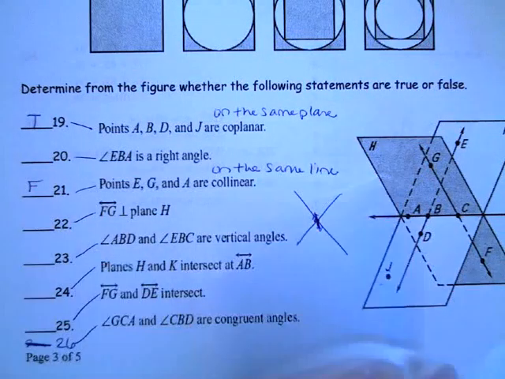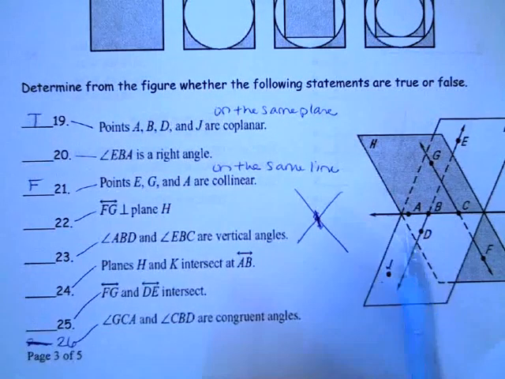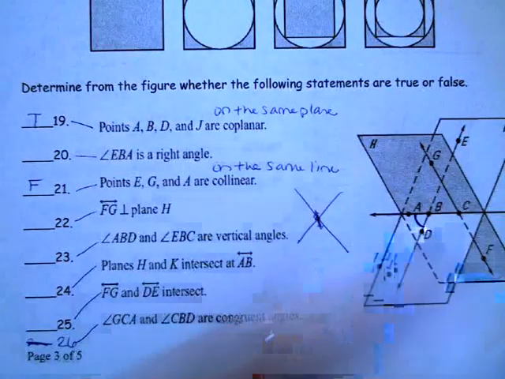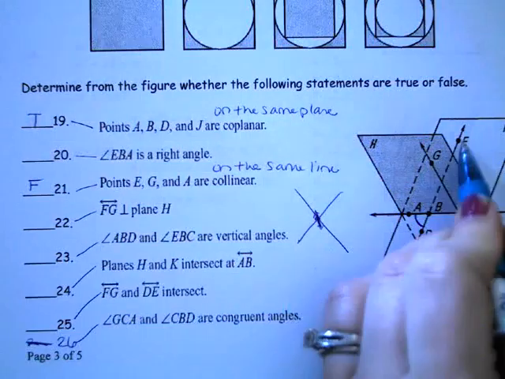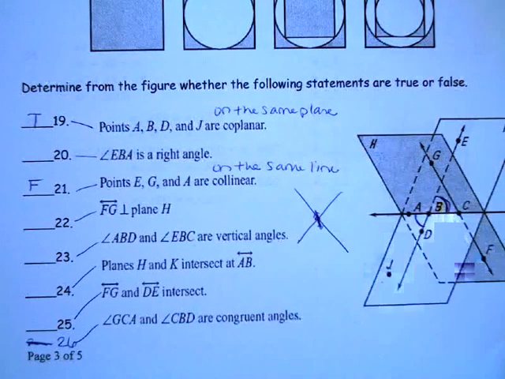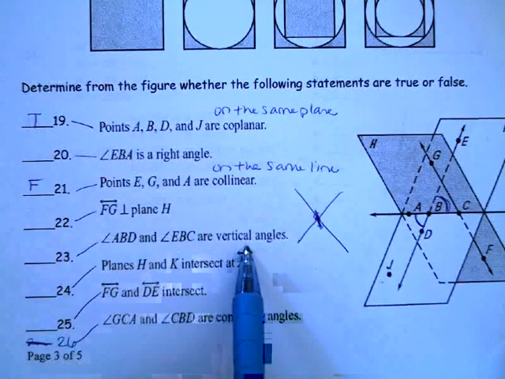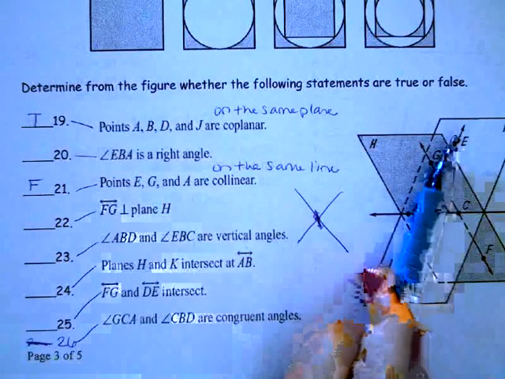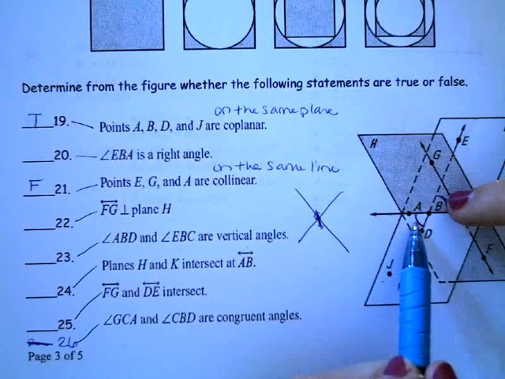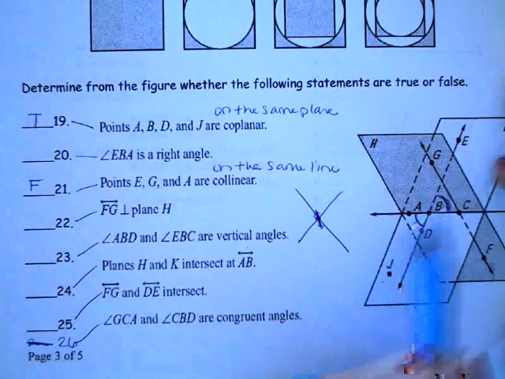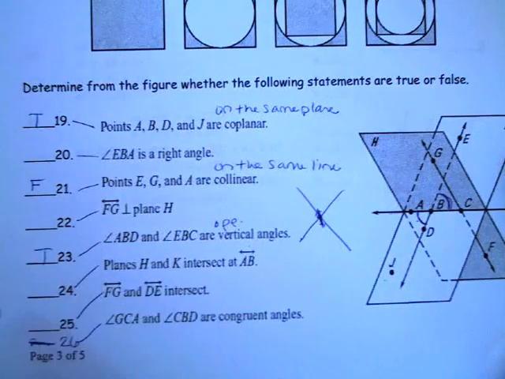Number 23, angle ABD is this angle right here, and angle EBC are this angle right here. Says those are vertical angles. Well, if I look at the lines that are intersecting, when I describe the location of those angles, they're opposite of each other. Opposite angles are vertical angles, so I would say that's true.